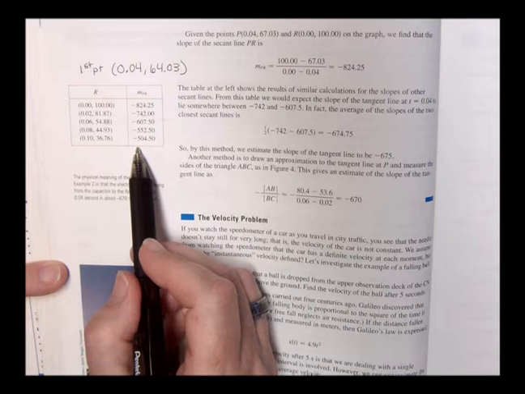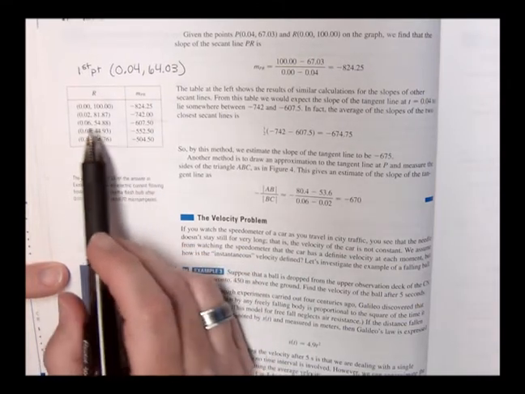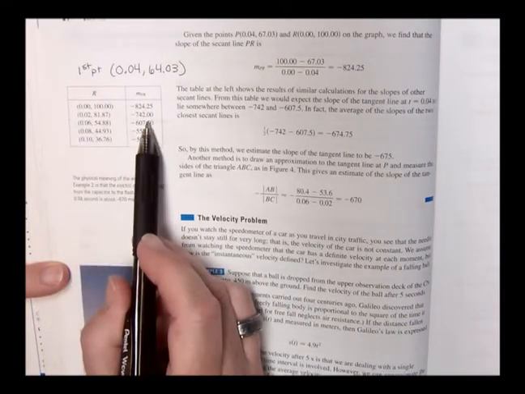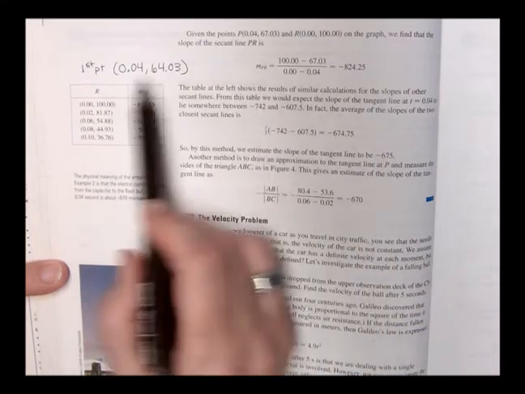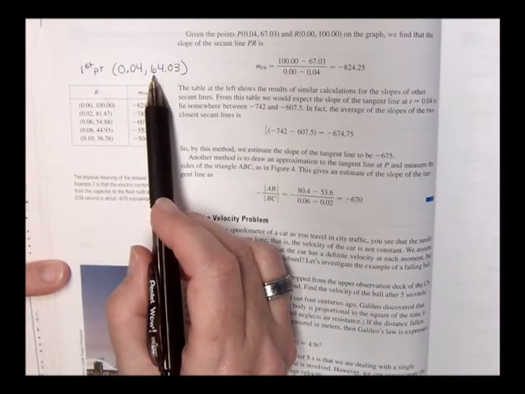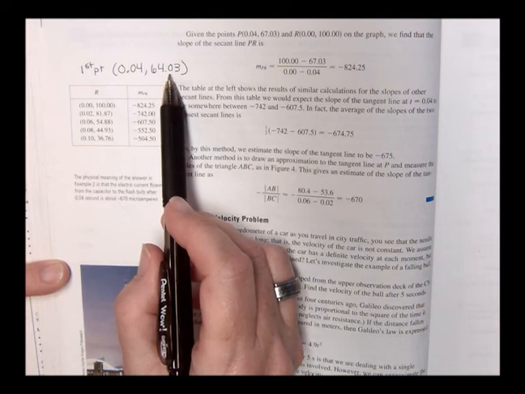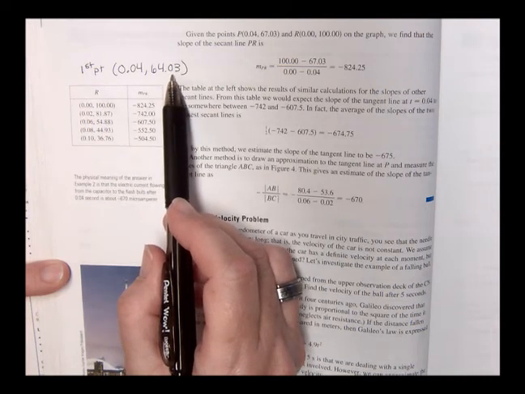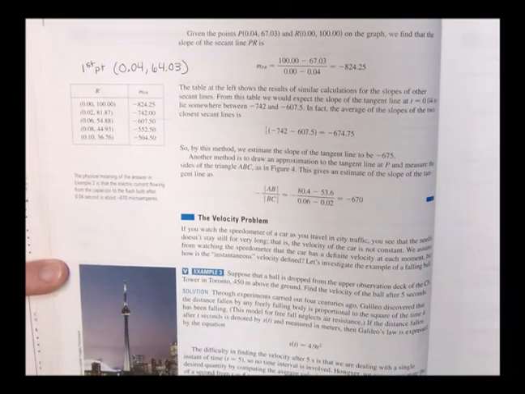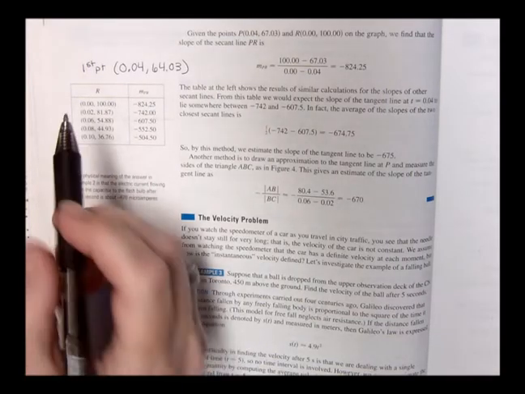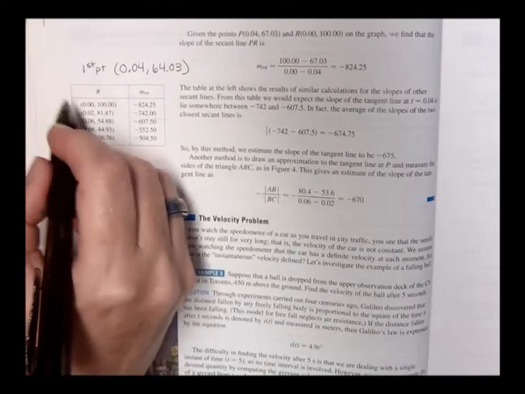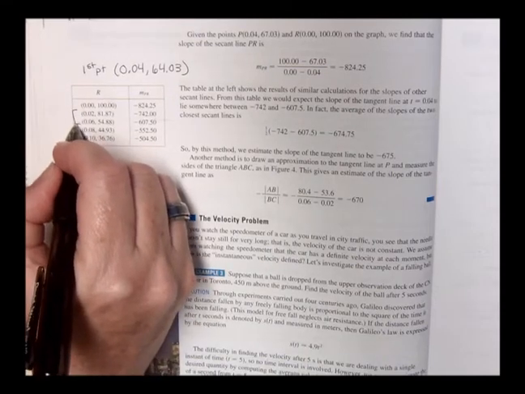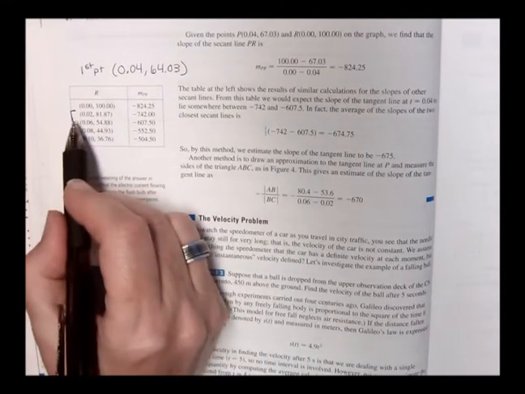Okay, now the point that I'm interested in is the 0.04, 64.3. So I need to figure out how I'm going to estimate that. Well, these two are the closest to it right here. So I might want to take a look at those results.